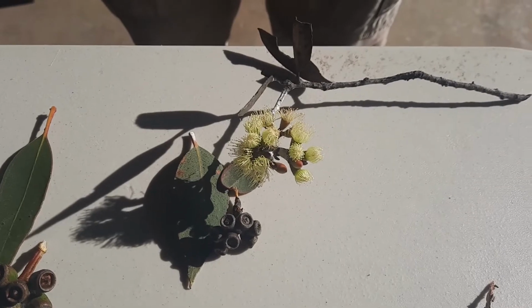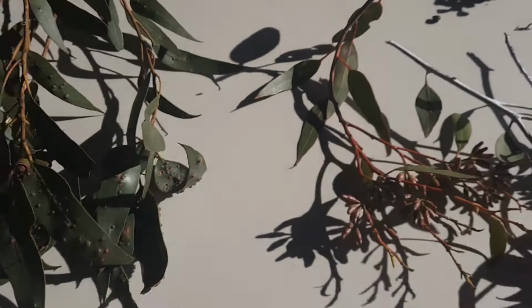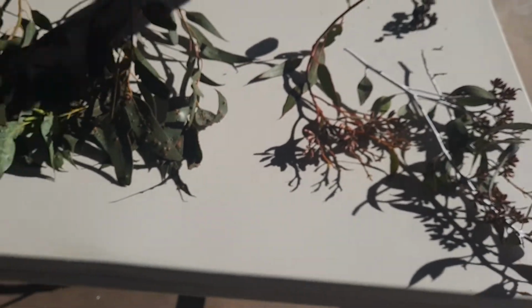Oh, and the buds. Can we pick the buds out and see? A key identifier, yes.